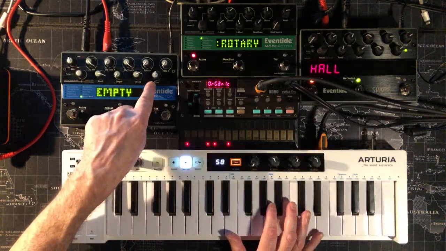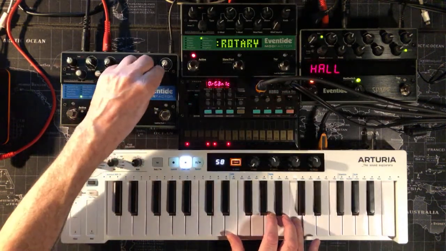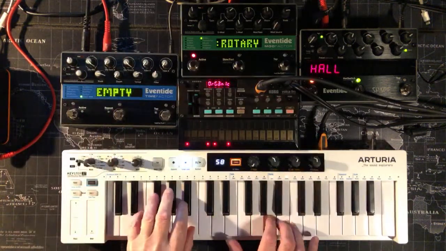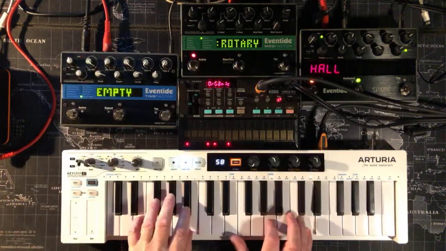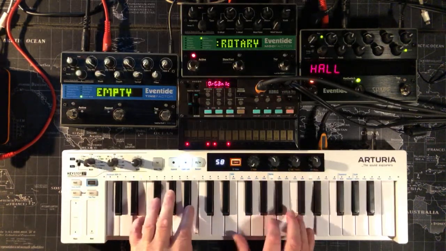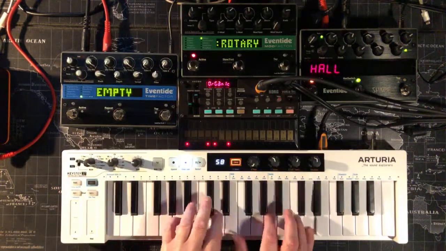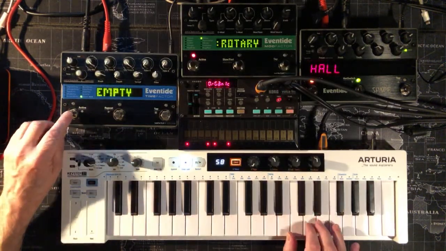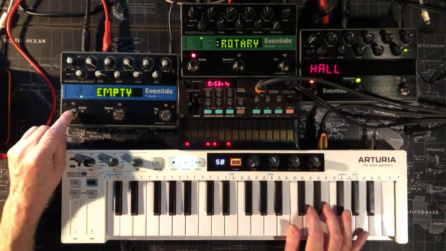By the way, the filter knob literally is just a filter. You won't hear it because there's nothing recorded into it yet. So I'm going to record some stuff, it doesn't really matter what.